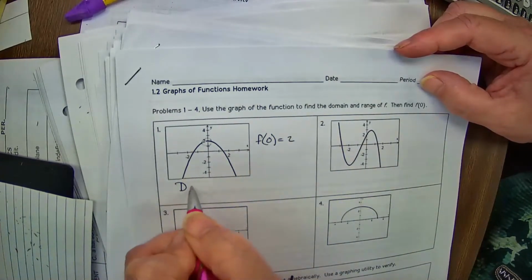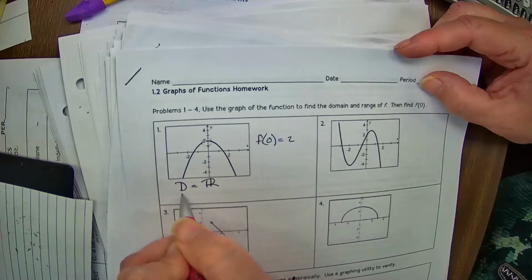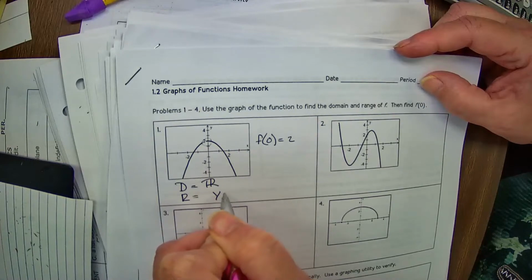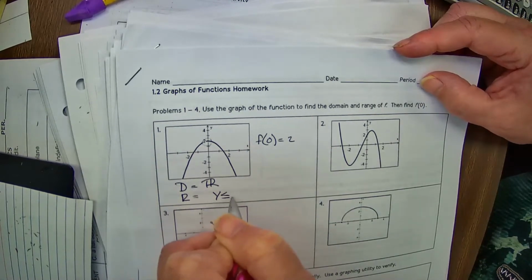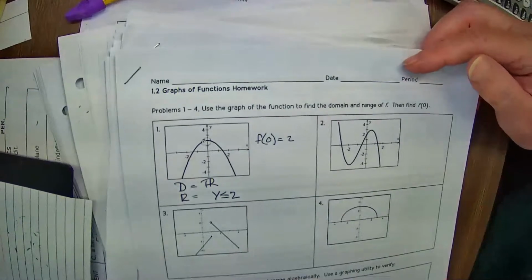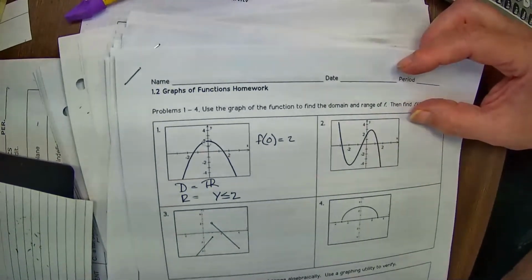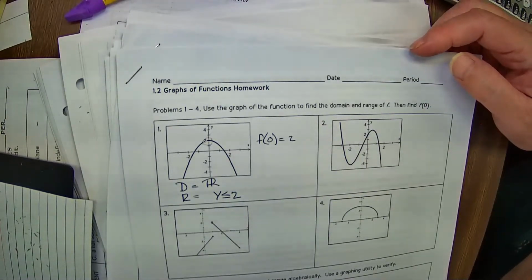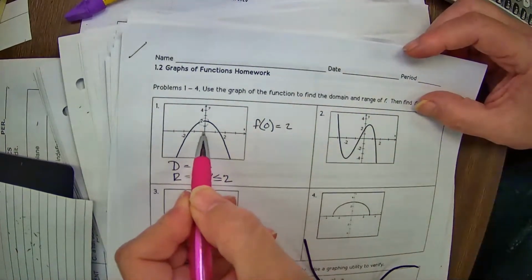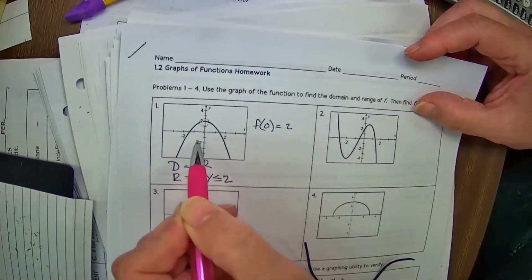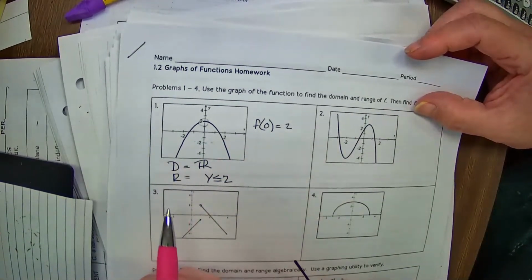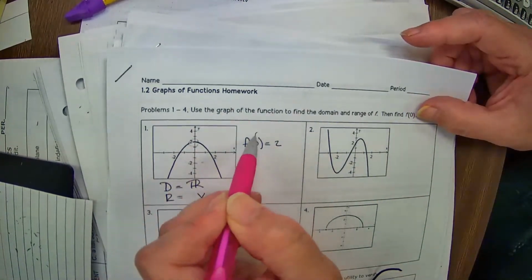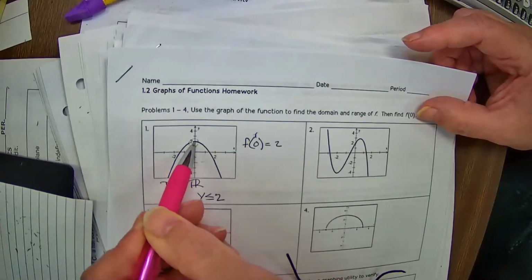Domain is all real numbers. Wait, wouldn't it be the same for range as well? Is y less than or equal to positive 2? Would that be the same as negative infinity to 2? Yes, it would be. And also, wouldn't the f of 0 be negative 2 also? Mm-mm, because there's nothing right here. Oh, I thought it was the x. No, it says f of 0, so x is 0 and y is 2.